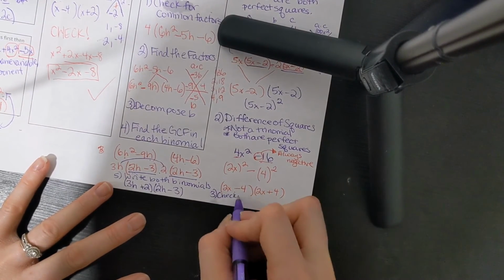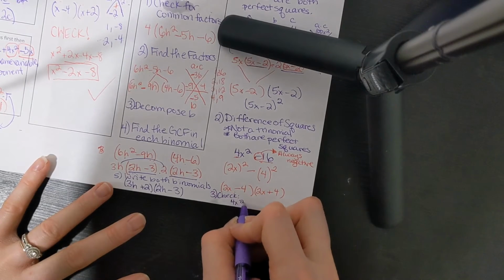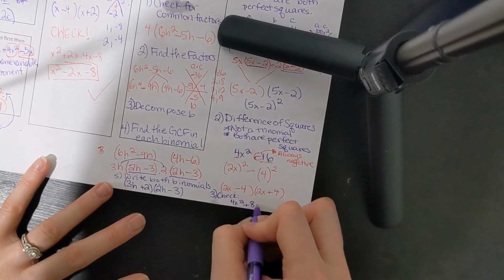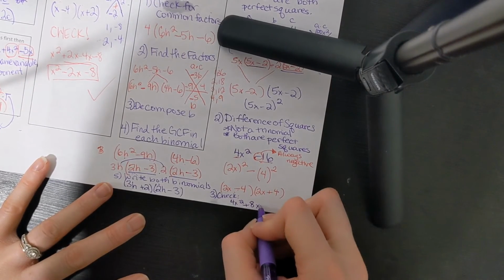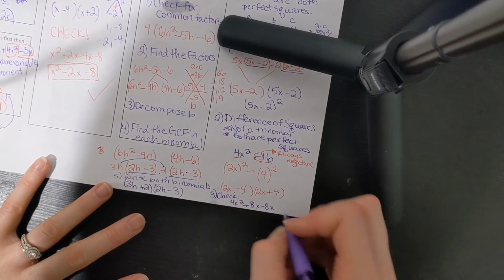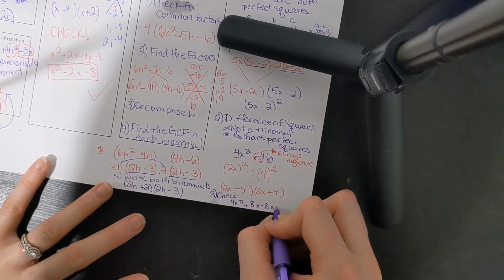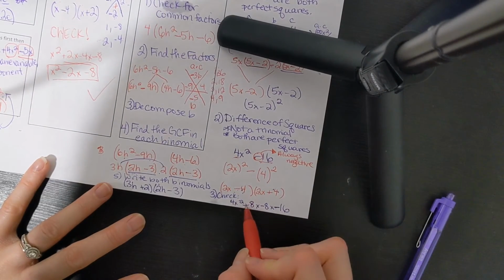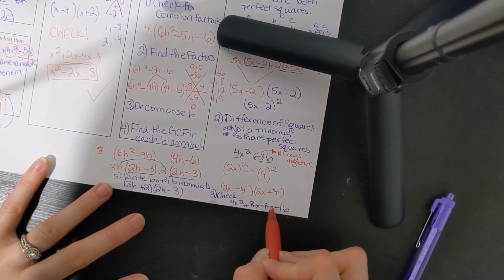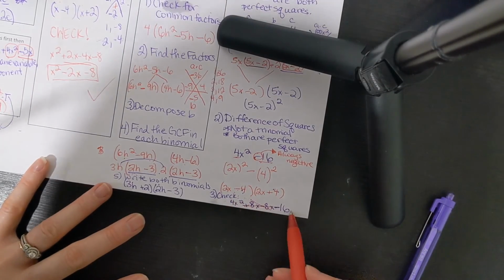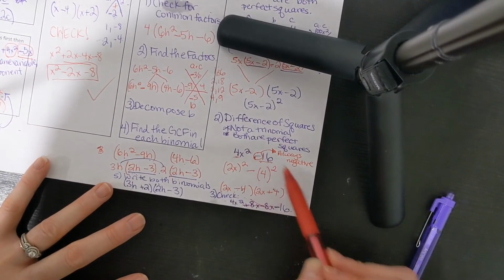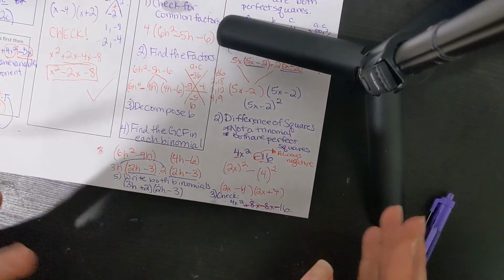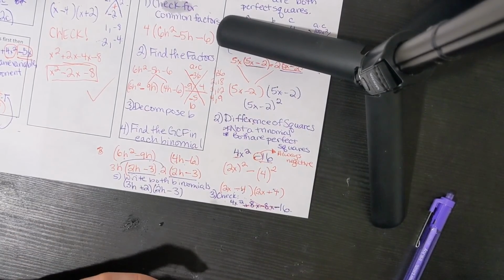If you multiply this out, 2x times 2x is 4x squared. Good. 2x times 4 is 8x. Negative 4 times 2x is negative 8x. And negative 4 times 4 is negative 16. Since we have negative 8x and a positive 8x, these cancel each other out. And we simplify back to that 4x squared minus 16. So that's why this is called a difference of squares. We're removing that middle term by them balancing out with the negatives.